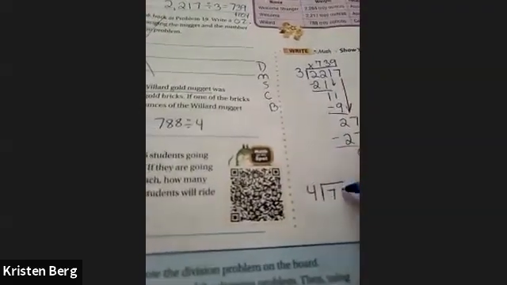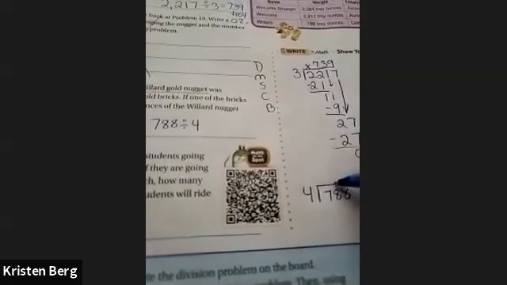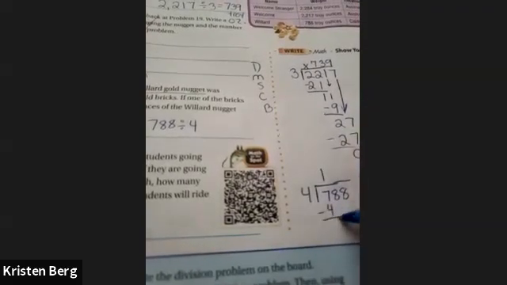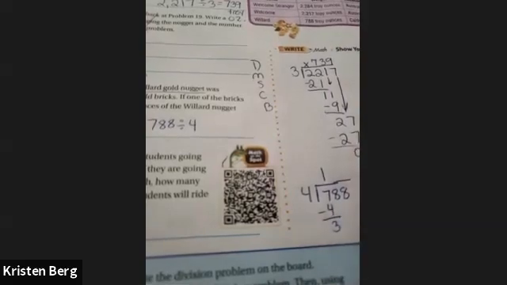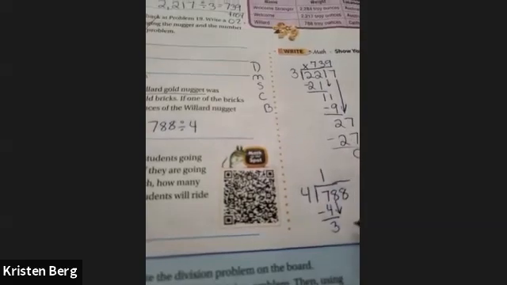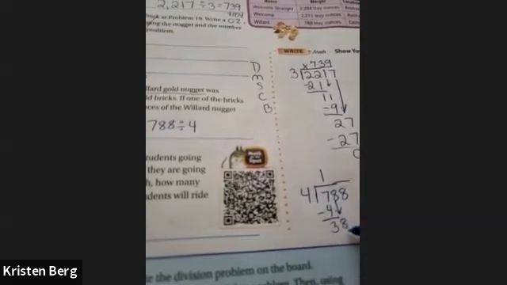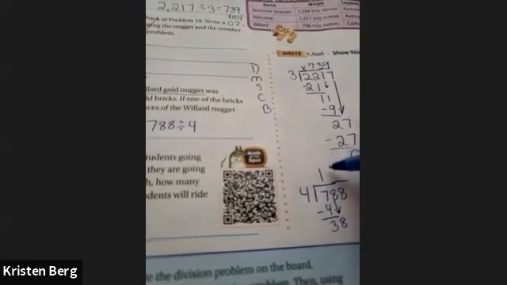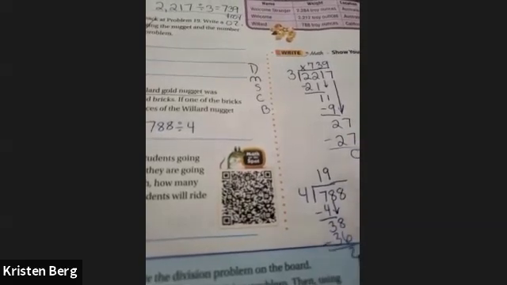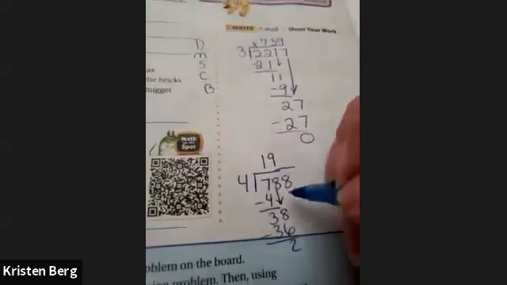So we're going to come over here. It would be 4 into 788. That would go in once. That would be a 4. Subtract it. That would be 3. Check it. We are okay. So then that would be 8. How many 4s will go into 38? That would be 9 times. That would be 36 with a 2. Check it, we are okay.